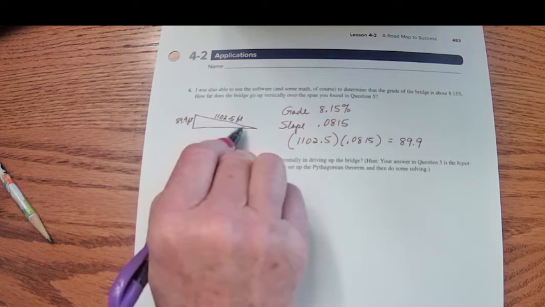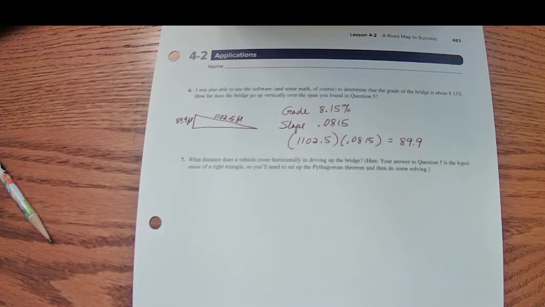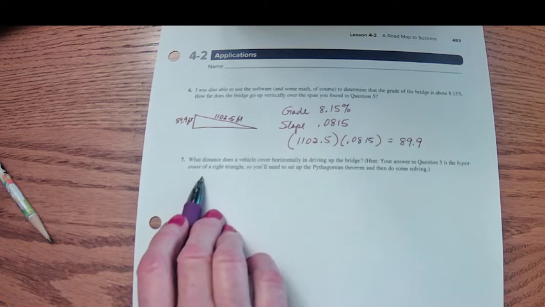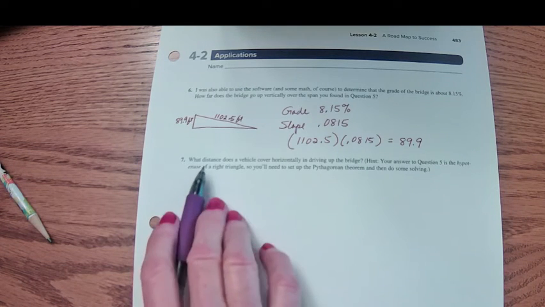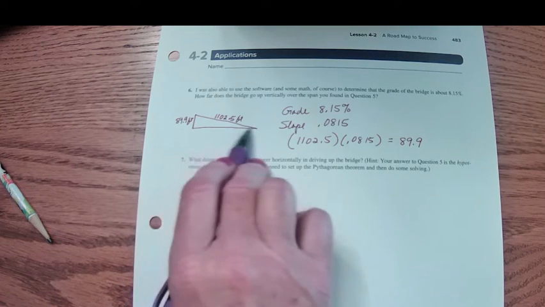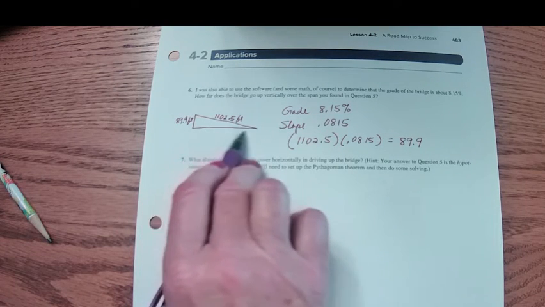And the length of this bridge here is 1,102.5 feet. So this helps me with question number 7 here. What distance does the vehicle cover horizontally? In other words, now we're going to look for this side of the triangle.